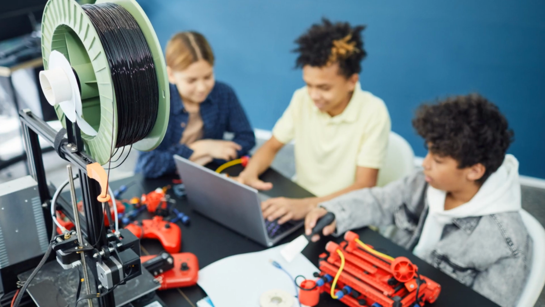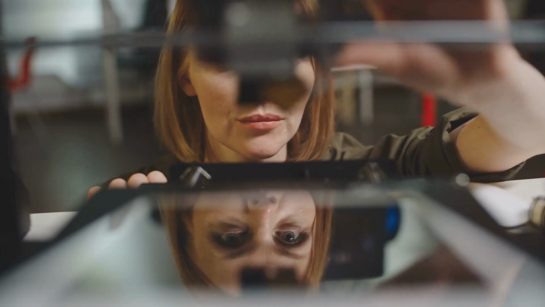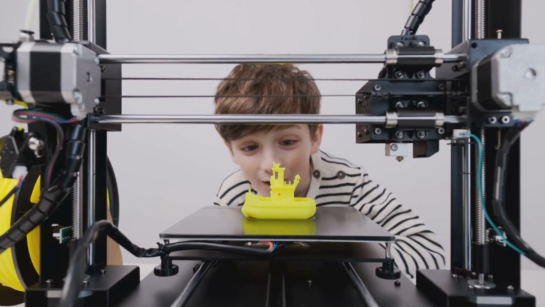So embrace the power of these coding languages. Dive in, experiment, and don't be afraid to make mistakes. The knowledge and skills you gain will undoubtedly elevate your 3D printing adventures to new heights.